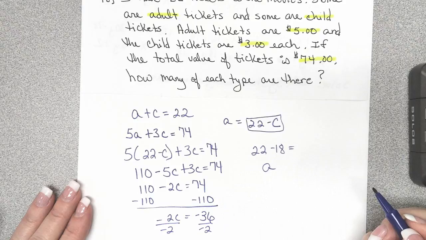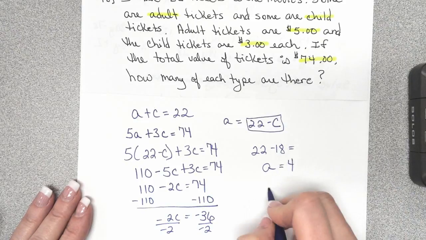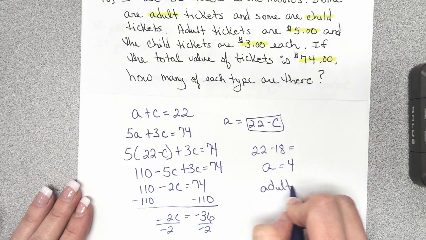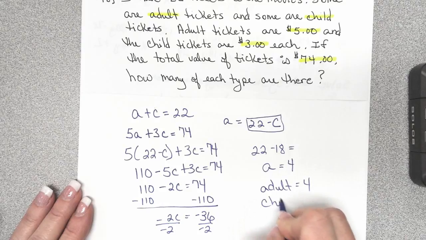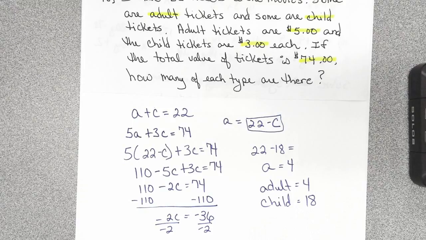Doing the math there, 22 minus 18, so adults is 4. So 4 adult tickets and 18 children tickets. Okay.